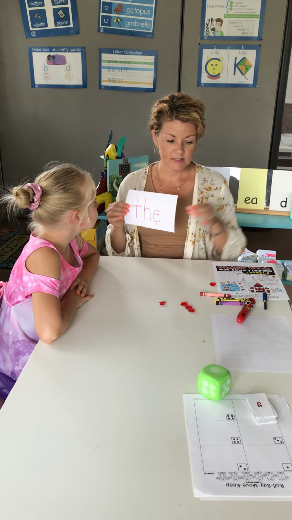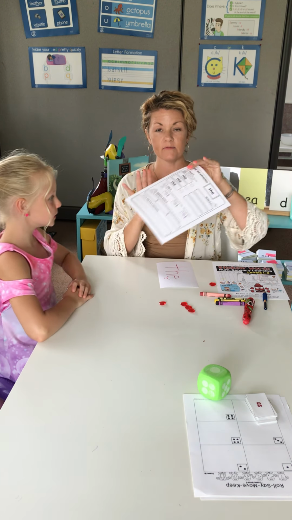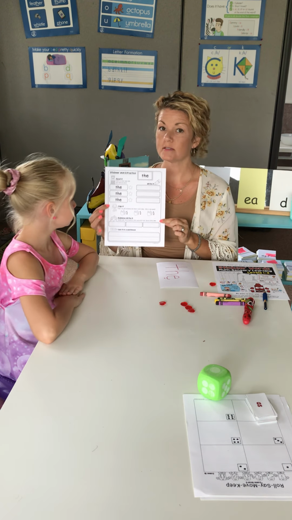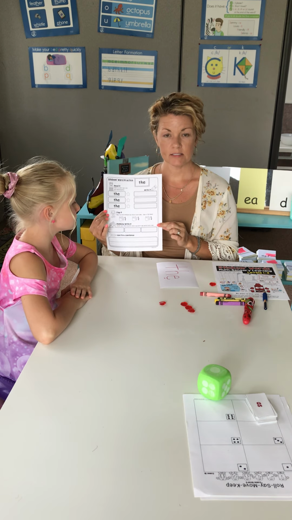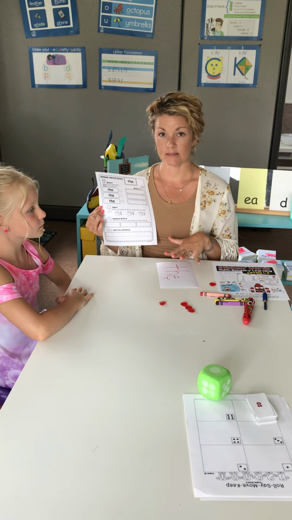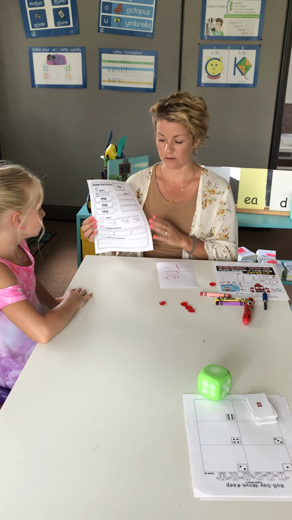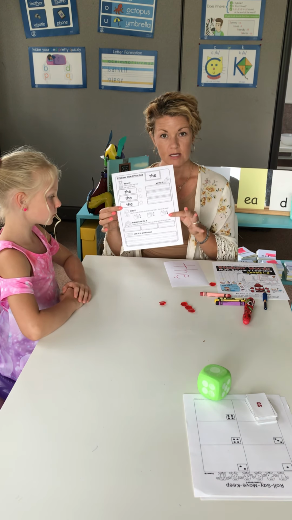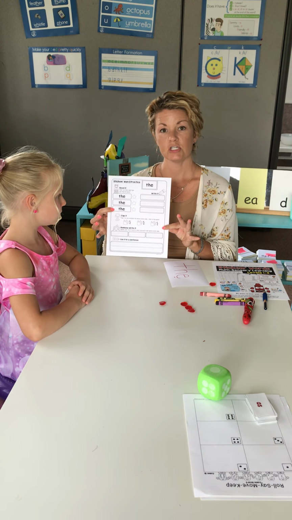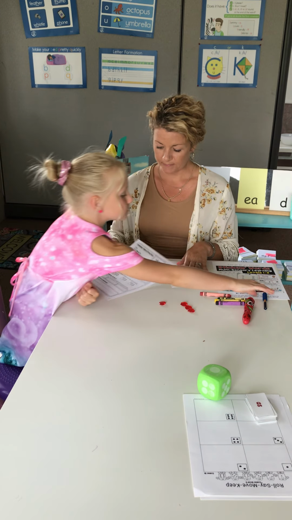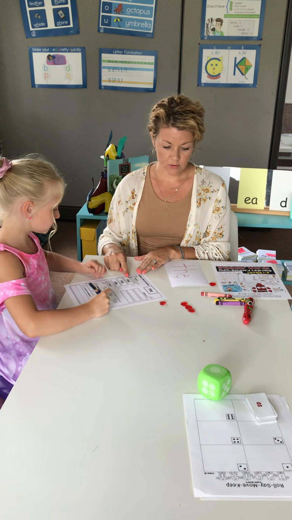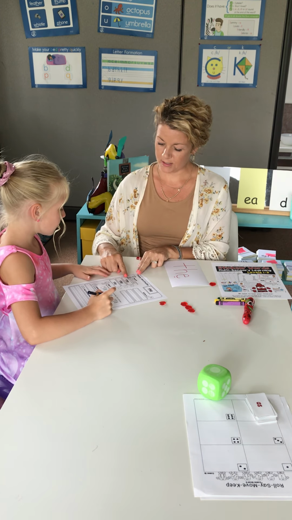Now I've introduced that, and then your activity pack will come with practice pages for each word. We're trying to make our activities multi-sensory when we're working on our Stickum words. So I'll quickly go through this sheet. You'll have one sheet for each Stickum word. So first we're going to read the word. So read it to me. The.